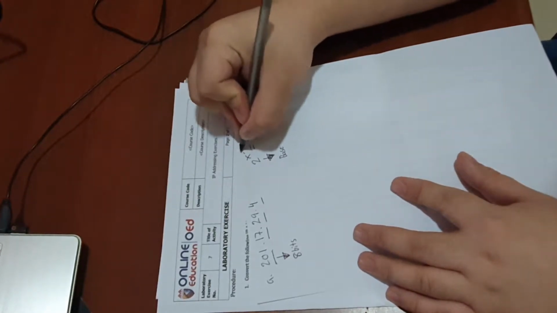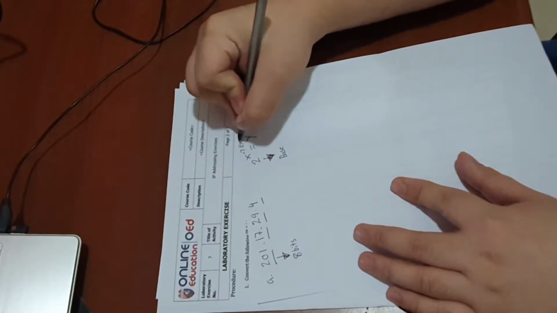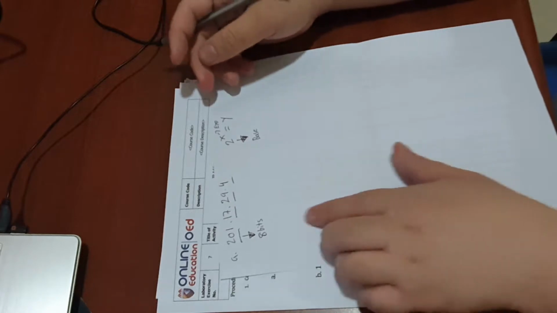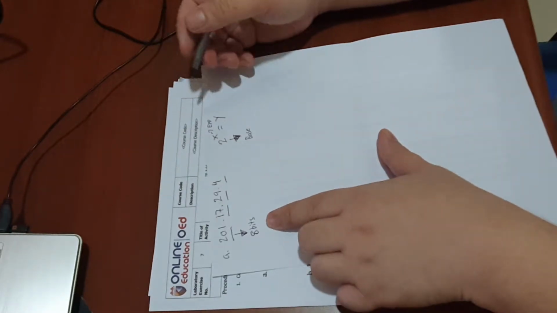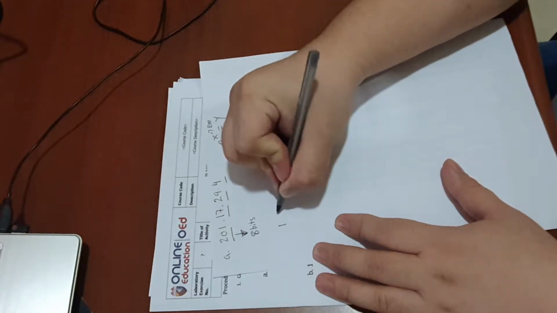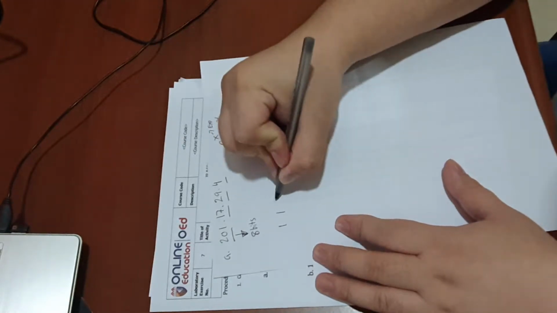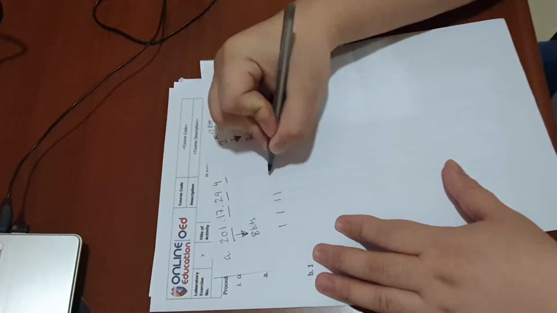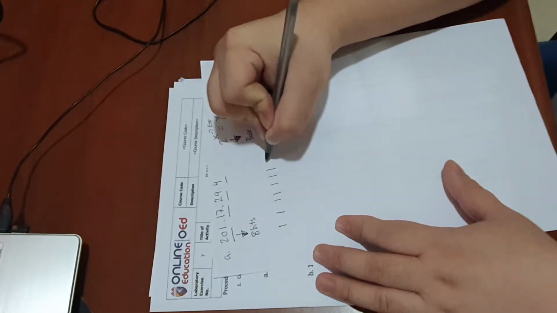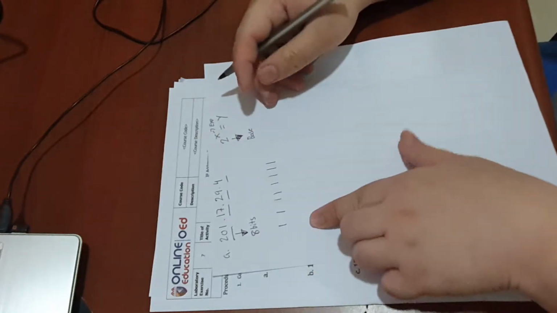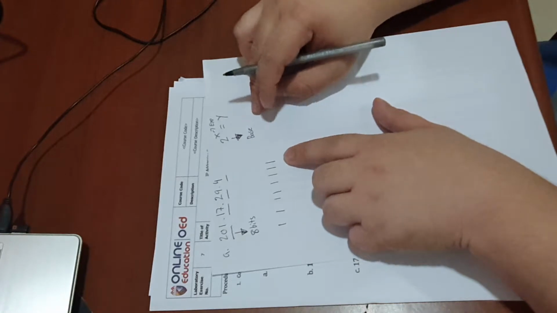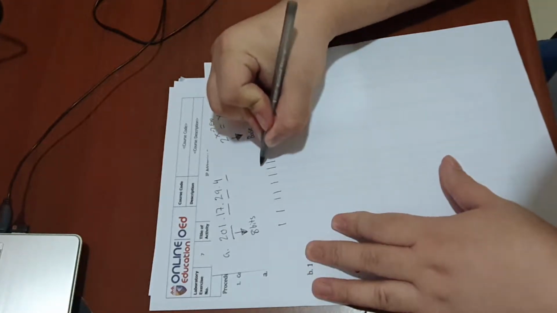Okay, and then this is the exponent value. So 8 bits, that is 1, 2, 3, 4, 5, 6, 7, 8. 8 bits. Now I'm gonna use the formula of this.